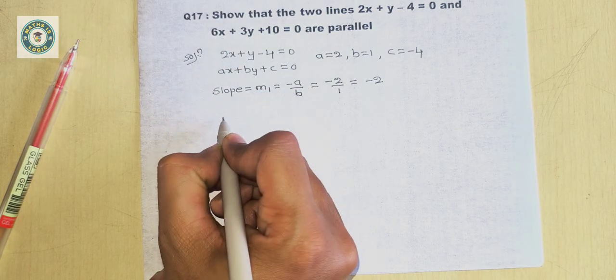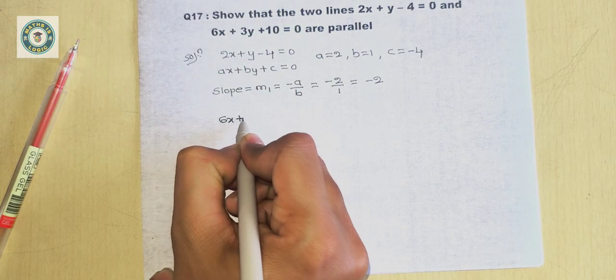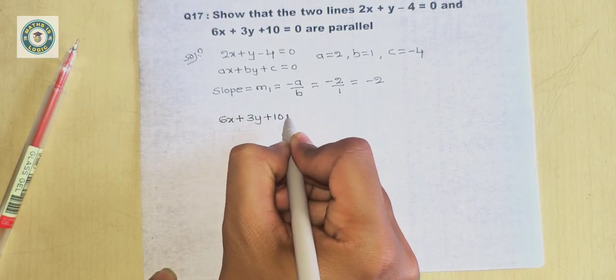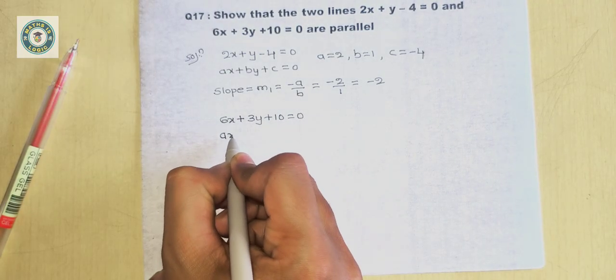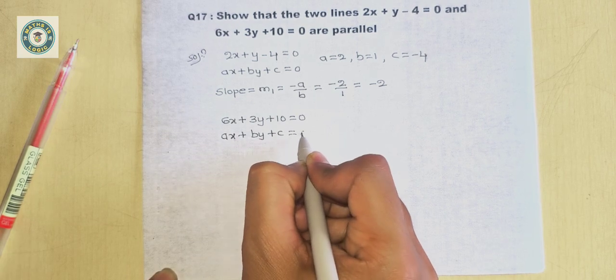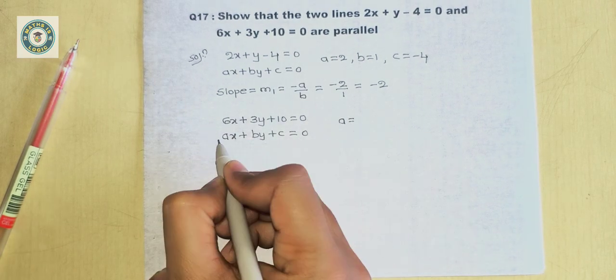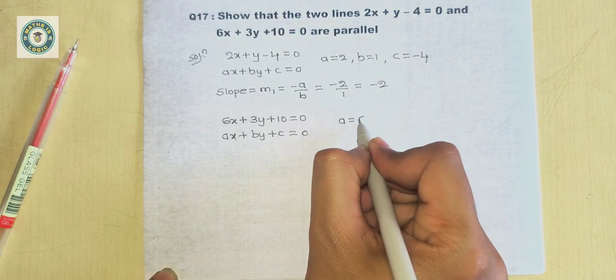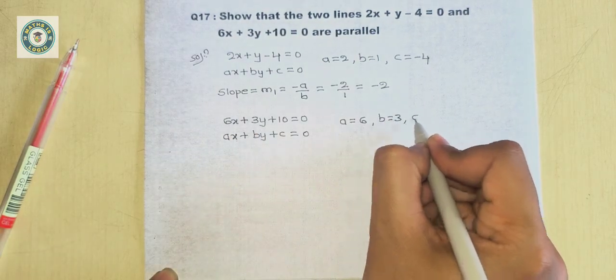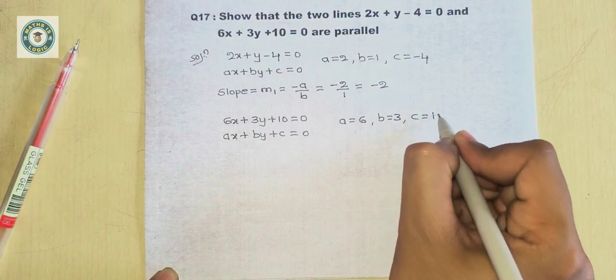Next, note down the second equation. What is the second equation? 6x plus 3y plus 10 equals 0. Again it is of the form ax plus by plus c equals 0. Here a is 6, b is 3, and c is 10.